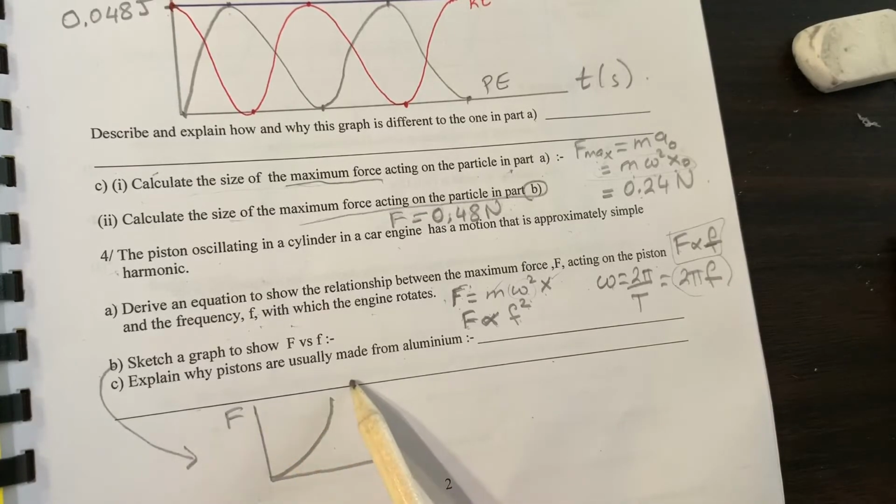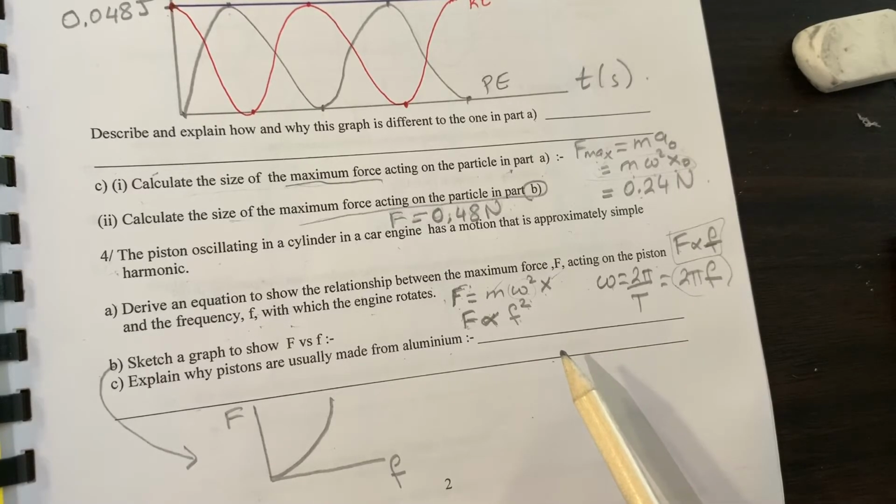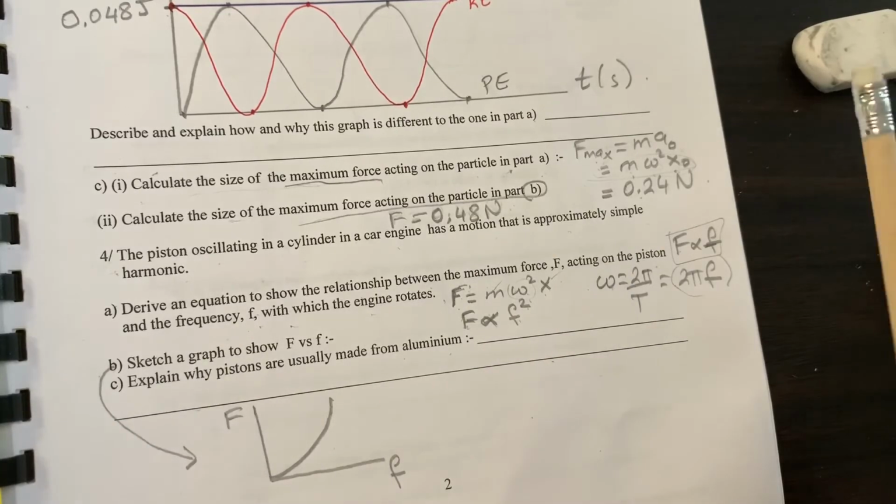Explain why pistons are usually made from aluminum. So aluminum has low density, so the pistons have lower mass and less force is needed to move them. Also, force is proportional to frequency squared, so the piston will be able to complete more revolutions per minute. It will be more powerful. Any words to that effect would answer that question.